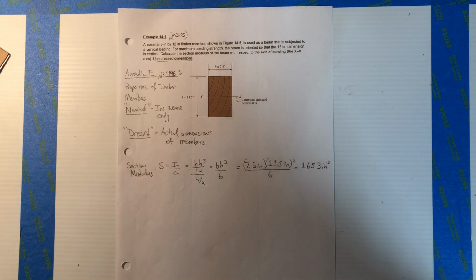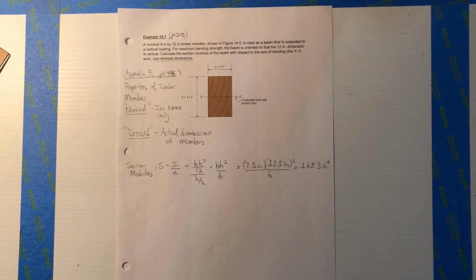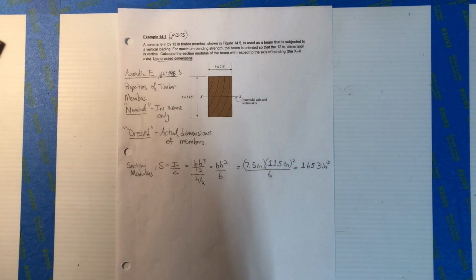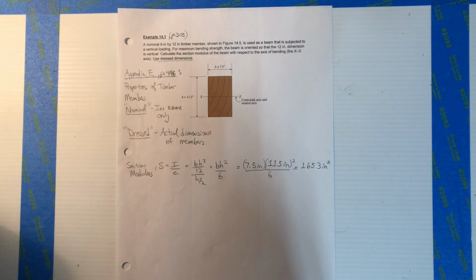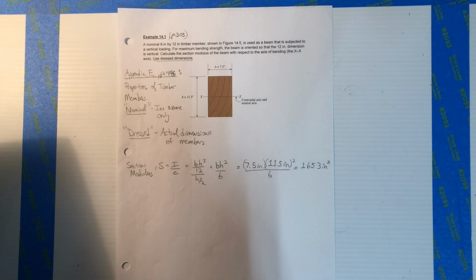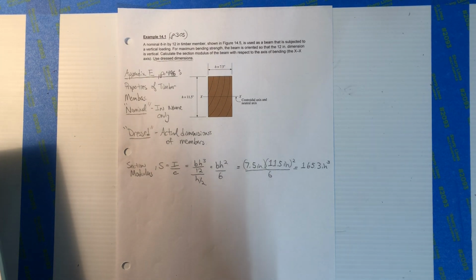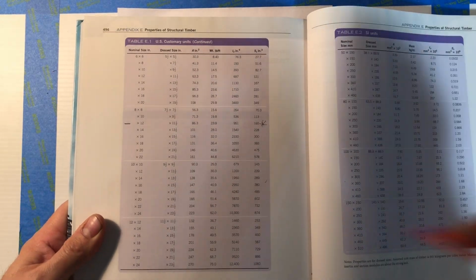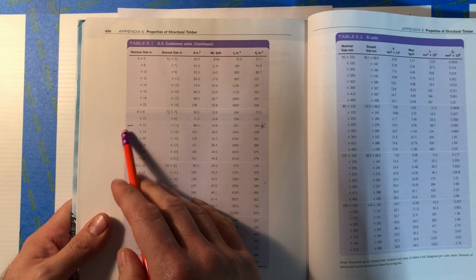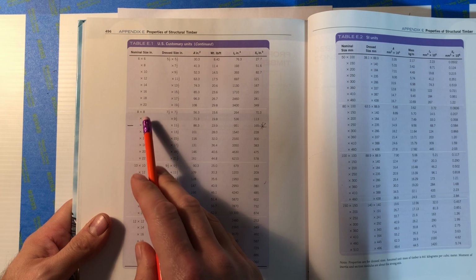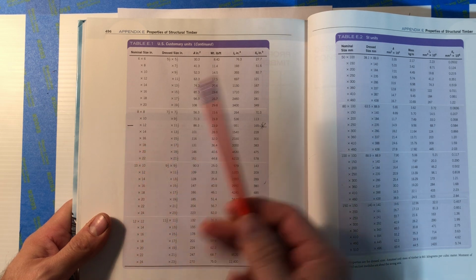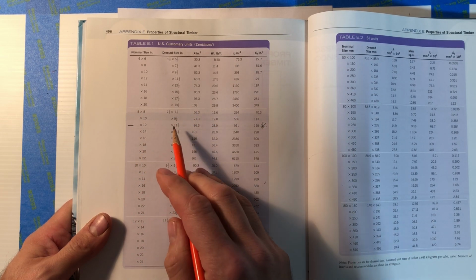We're going to look at page 496. This is going to be Appendix E, okay? And that's an appendix talking about structural timber. And if you look, this is an 8 by 12, right? So I have it here. This is an 8 by 12. Some of the key things you want here, there's 8 by 8, 8 by 10, 8 by 12. Its dress size is going to be 7.5 inches by 11.5 inches.